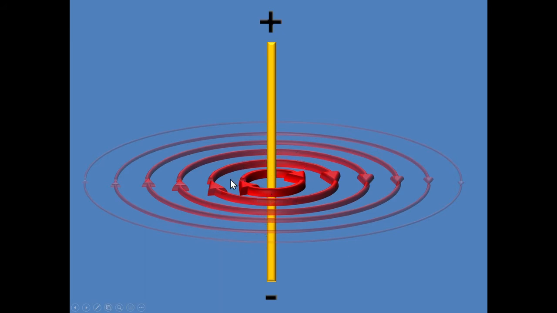And I haven't quite shown it like this before. I've just shown like a single loop going around. But what I'm trying to show with this picture is that the magnetic field close to that wire is going to be pretty strong. And the further and further we get away from that wire, the weaker and weaker the magnetic field is going to get. Not too surprising.